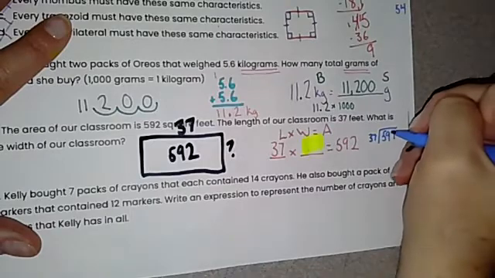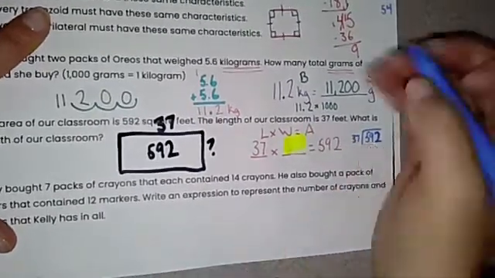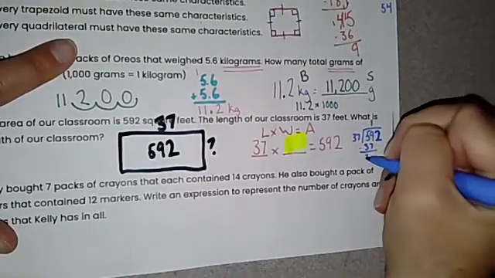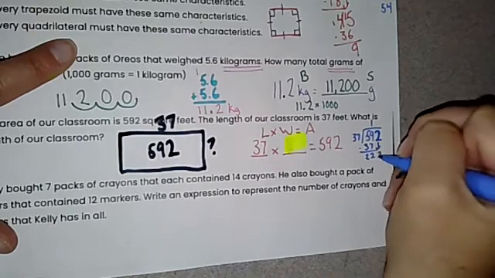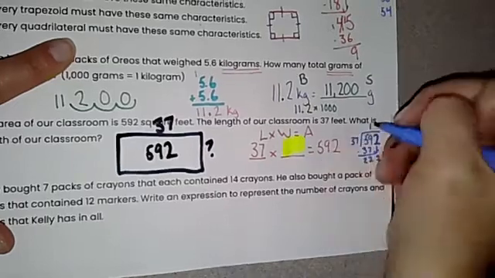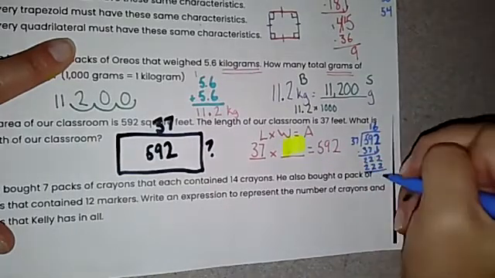Thank you, babies. I love that y'all are listening. 592 divided by 37. 37 goes into 59 one time. When you subtract, you get 22. Bring down the 2. 222 divided by 37 is, oh no, that's not good. 222 divided, I'm thinking he might be right, divided by 37 is 6. Put your 6 up here. 6 times 37 is 222.